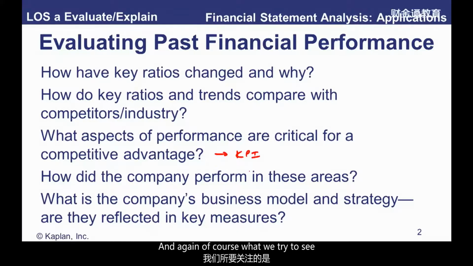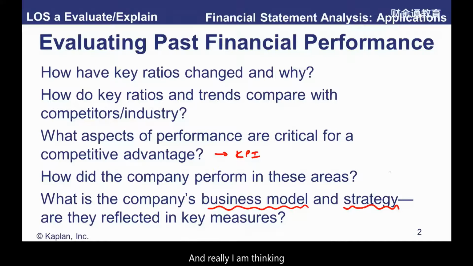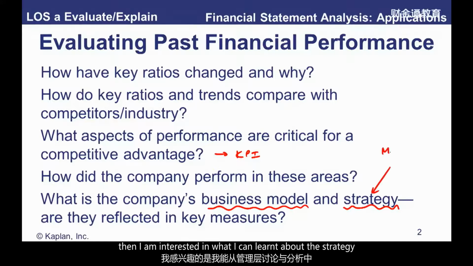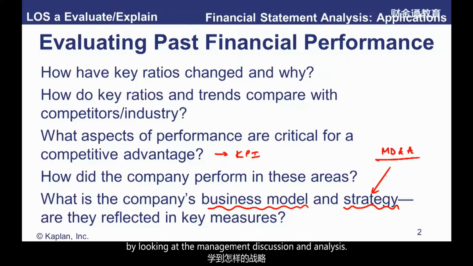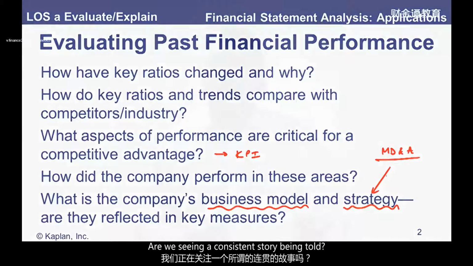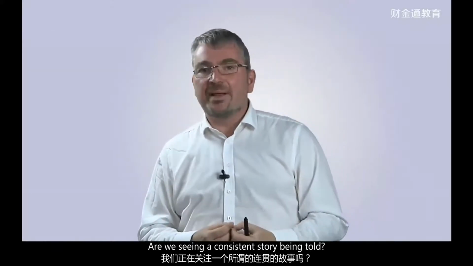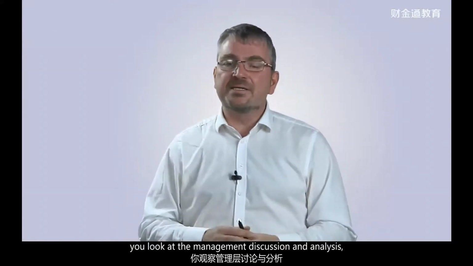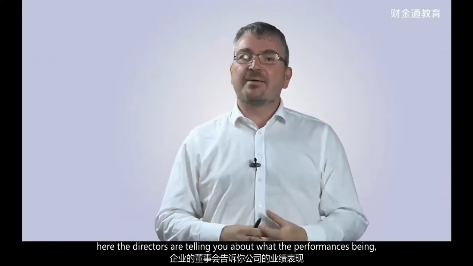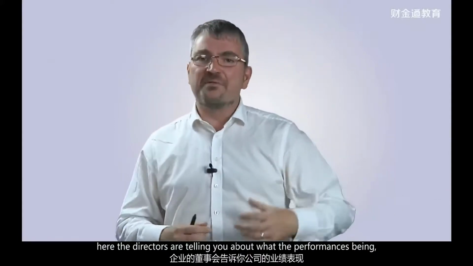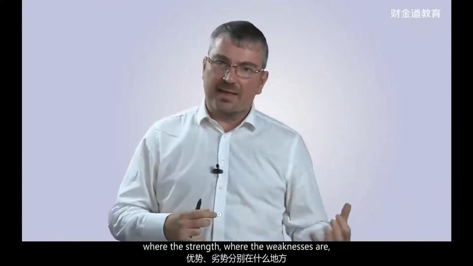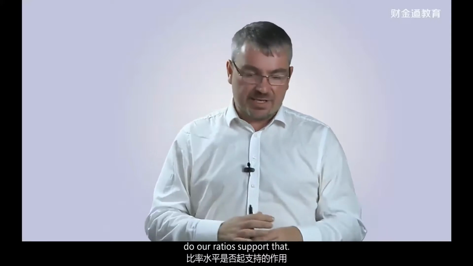And again, of course, what we're trying to see is, look, did the ratios reflect the business model? And did the ratios reflect the strategy? And really, I'm interested in what I can learn about the strategy by looking at the management discussion and analysis. Are we seeing a consistent story being told? In other words, you look at the management discussion and analysis, here the directors are telling you about what the performance has been, where the strengths, where the weaknesses are. Do our ratios support that?